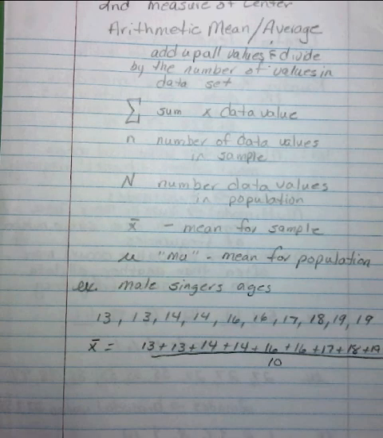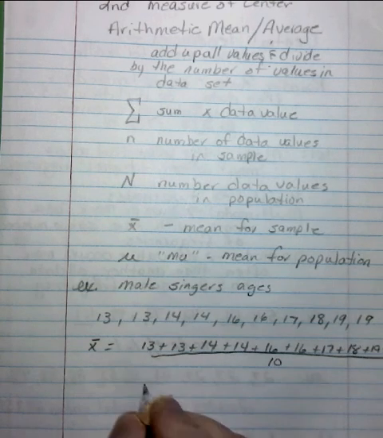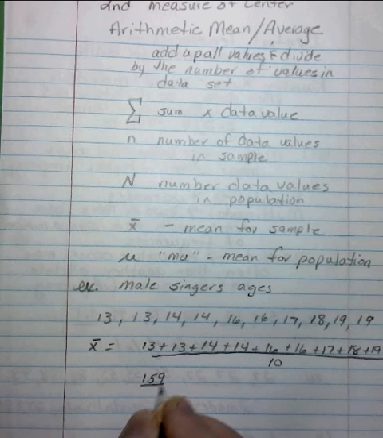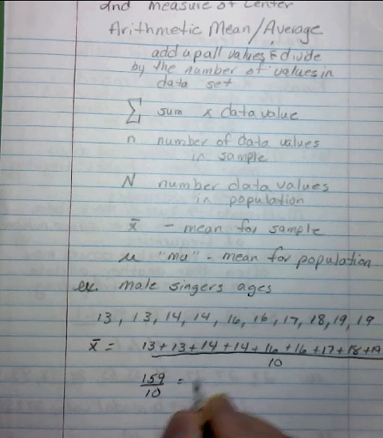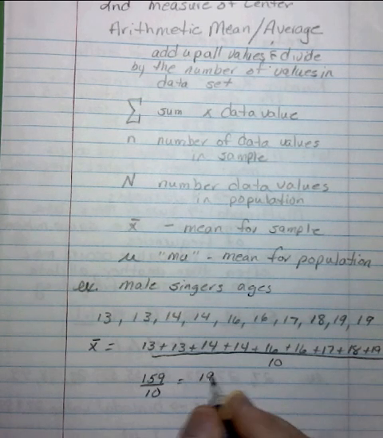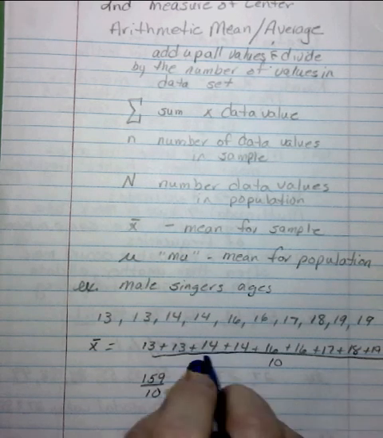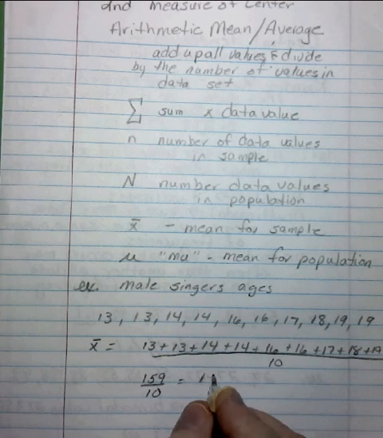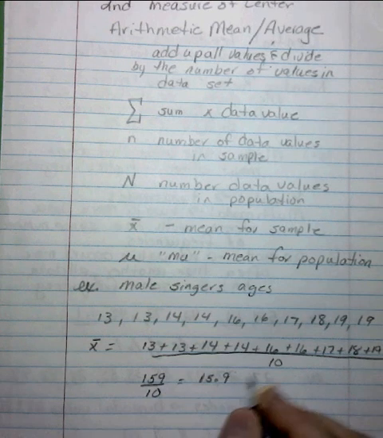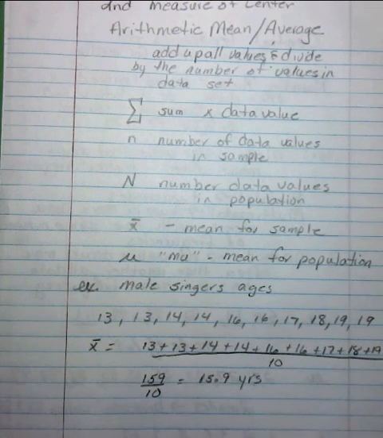I think there should be 10 of them. So we have 159 for that total divided by 10. And so that average is, let me see if I can write that correctly, 15.9 years for the average age of a male singer with their first hit.